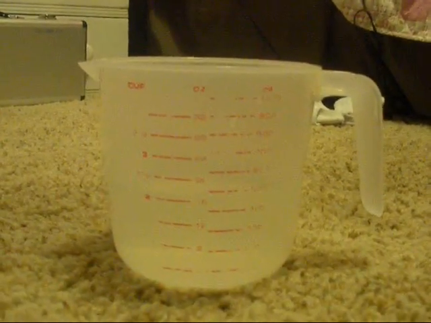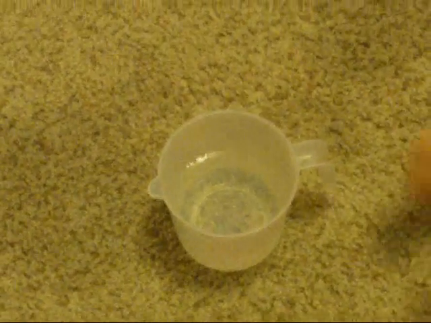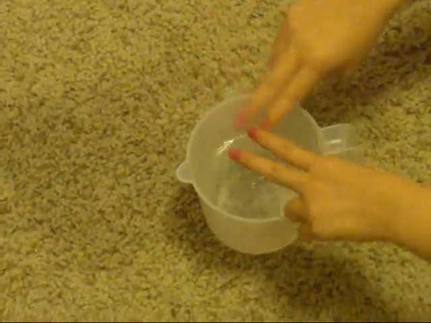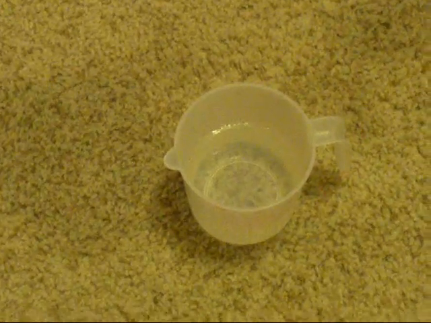This is the water level after heating for 5 minutes. It's a little over 2 cups. Here are the particles inside the water. The particles are moving faster and bumping into each other more due to an increase in kinetic energy, causing the liquid to expand.